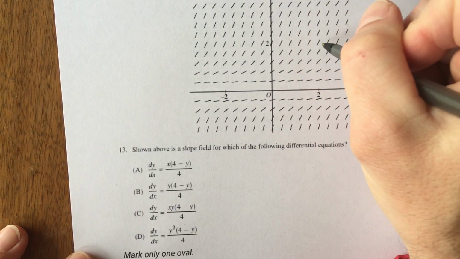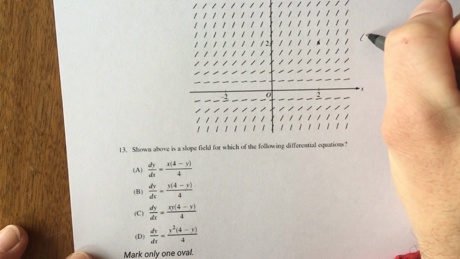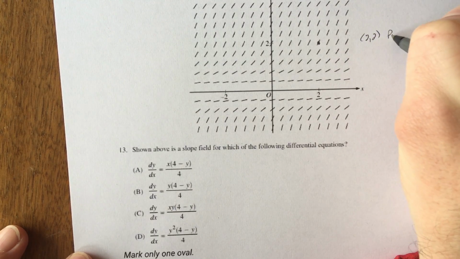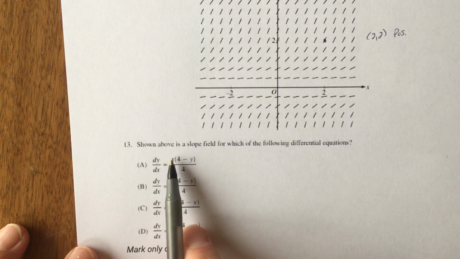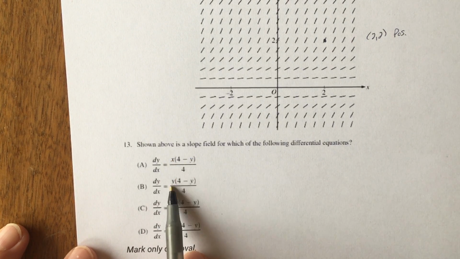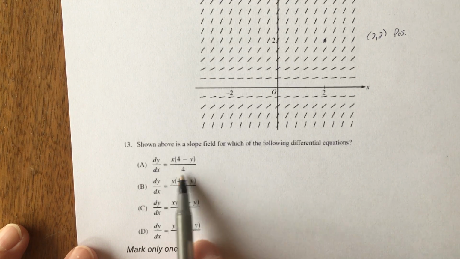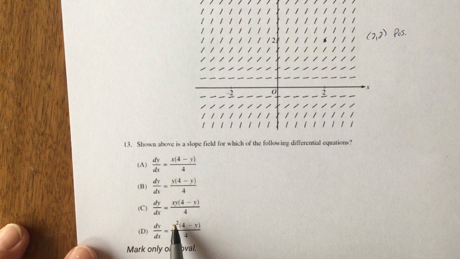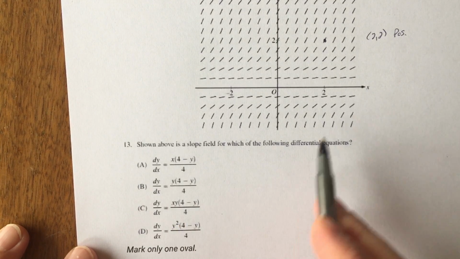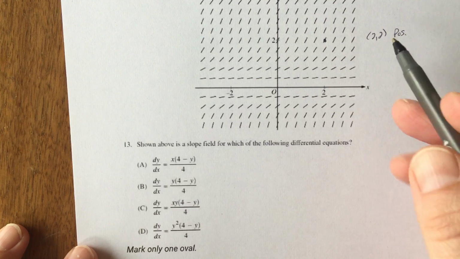So if we try 2, 2, at 2, 2, we're expecting a positive slope. If I put 2 in for x and 2 in for y, I'm going to get positive, positive. That's okay. Put 2 in for y here, I get a positive. 2, 2, 2, all positives. 2 squared, 2, positive. Okay, so that didn't eliminate anything, no big deal.